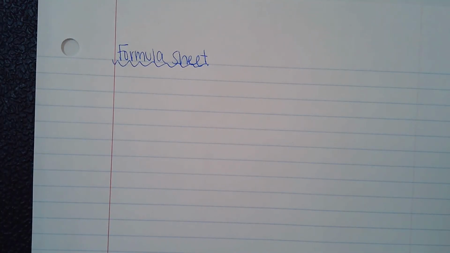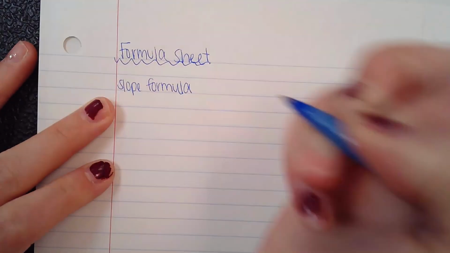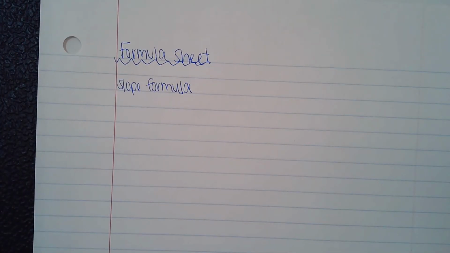So there were a bunch of things that we talked about this year, and again, I just want to get you thinking about everything, so we're going to kind of talk about one thing at a time. One of the very first things that we talked about, or one of the most important formulas that you need to know, is your slope formula. Does anybody remember what the slope formula is?